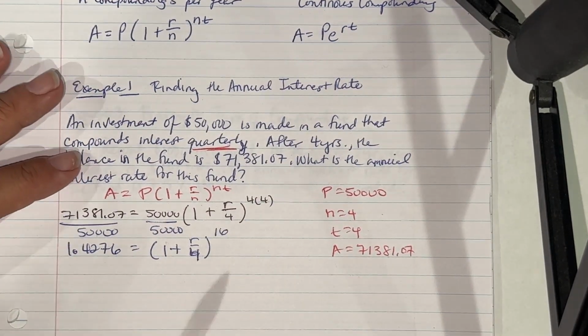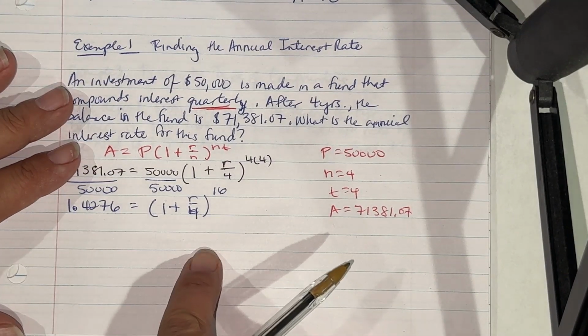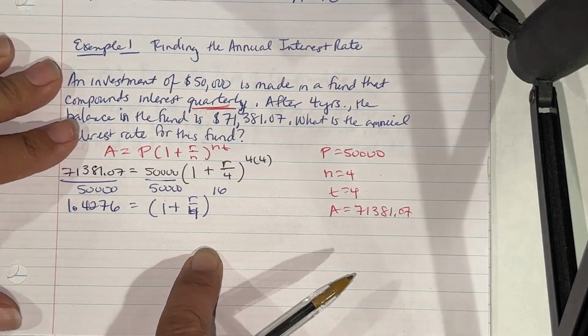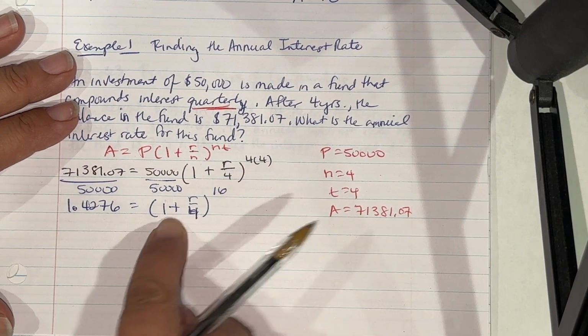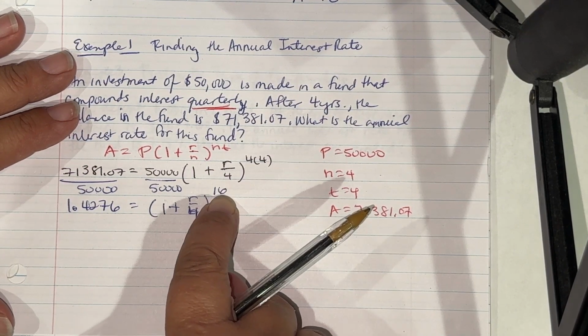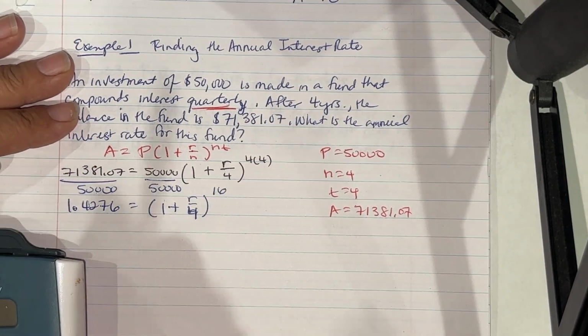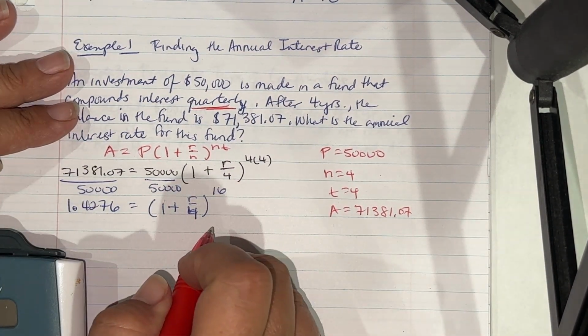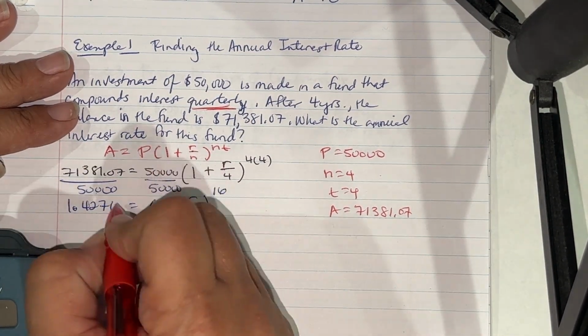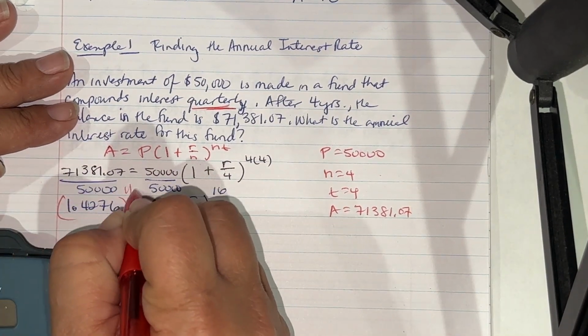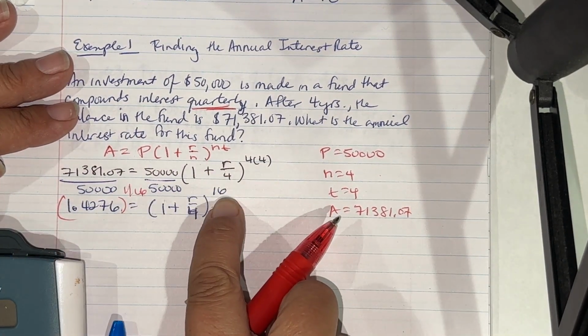So we're at this point. Now I need to get rid of this piece, so we're taking the root of both sides. We're taking the 16th root of both sides, because I want to break the bond, so I can raise this to the 1/16th power. It's the inverse of this.